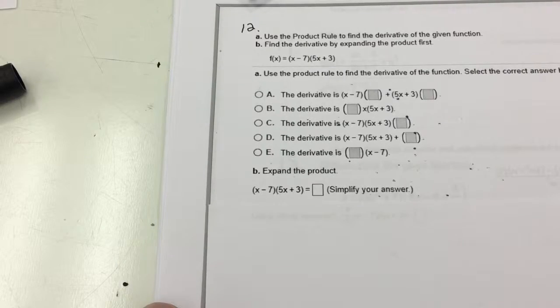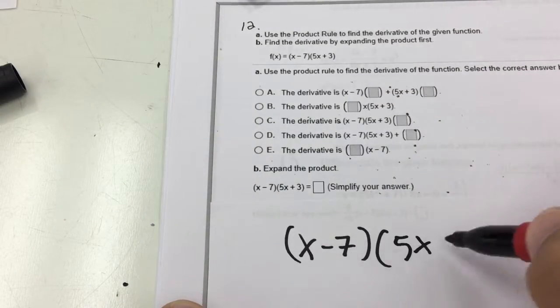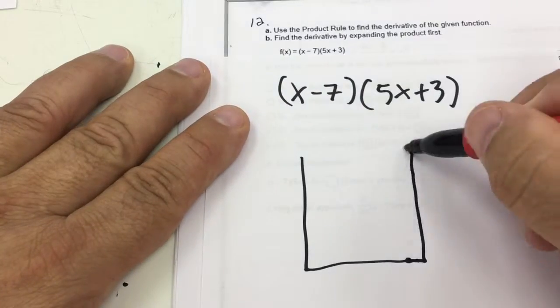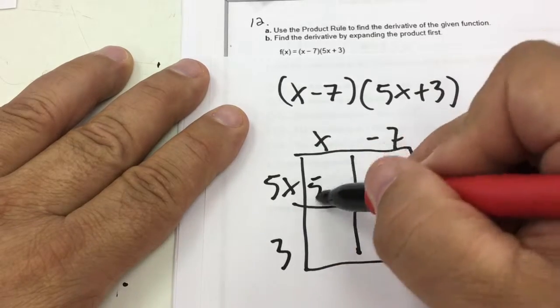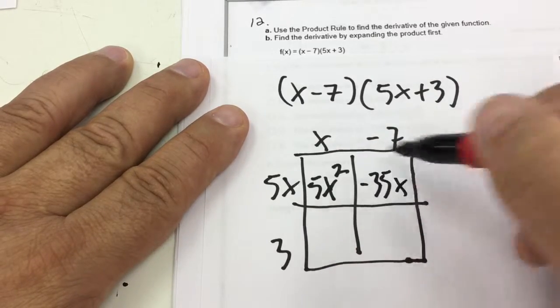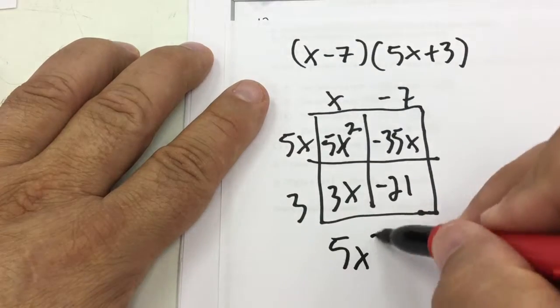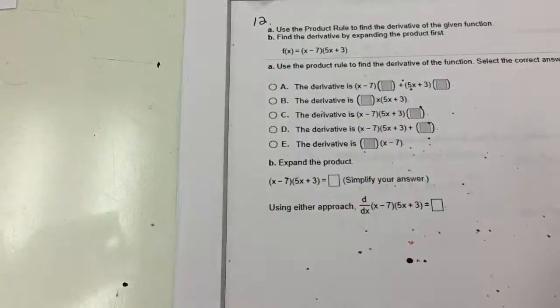The second part of the problem wants me to expand or multiply x minus 7 times 5x plus 3. You could use the FOIL method. I use a Punnett square, and here's all I do. I set up a 4-square Punnett. I do x minus 7 times 5x plus 3. That would give me 5x squared minus 35x plus 3x minus 21. So the expanded version of this would be 5x squared minus 33x minus 21. That's the expanded version, and that would be part B.